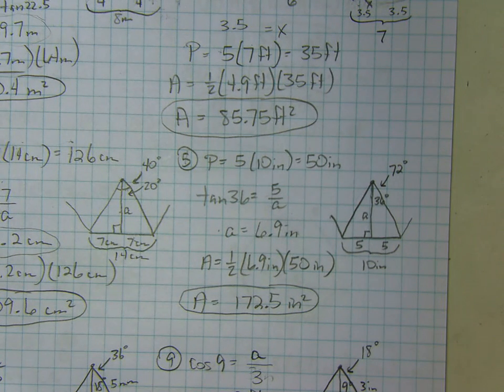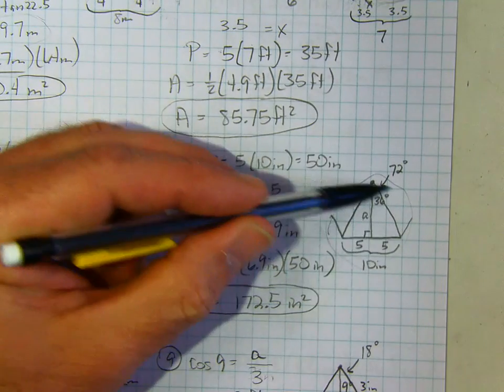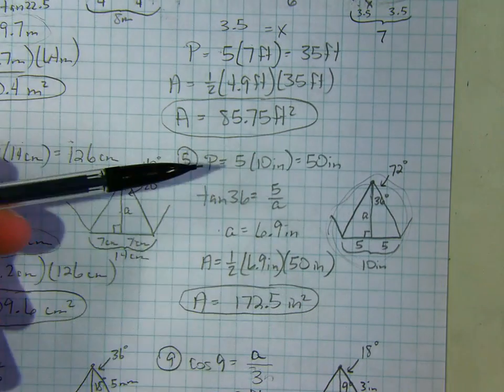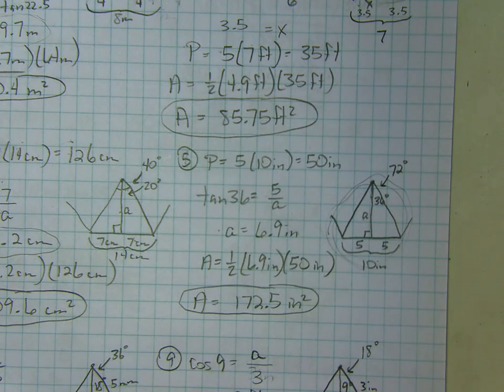Okay, so that's real simple. Shouldn't be hard to do. Some of you may need to go back and work some of these problems again after this and make sure that you follow me. The big thing is setting up your triangle so that you can find the parts you need, an apothem and a perimeter. Those are the two things you need to put in your formula. But you have to use some trig in order to do that.